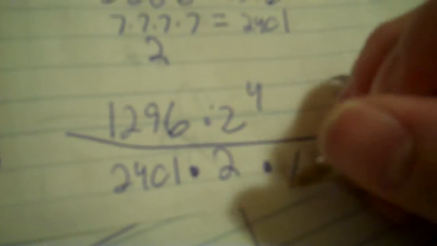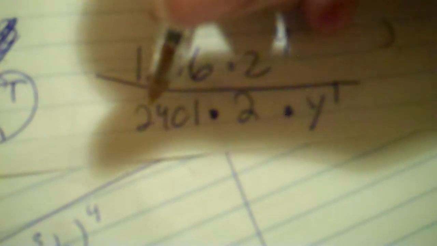Times, and I have another one I can simplify with the 2 to the 1st. That would be just 2 though. And then we use the variable as the trailer, times y to the 1. Now, is there anything on bottom you can multiply? Yeah, you can multiply 2,401 times 2, okay? That's 4,802. And you leave that fraction the way it is. Okay, next problem. I got 4 more.